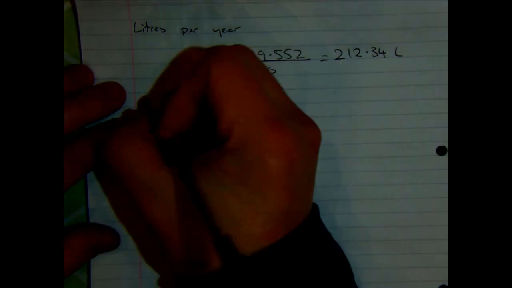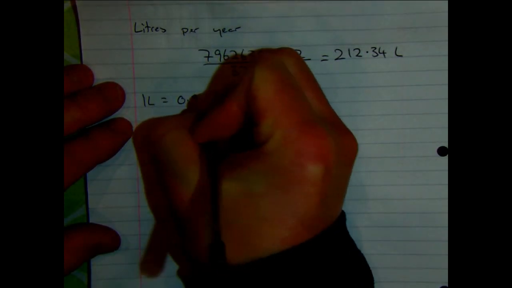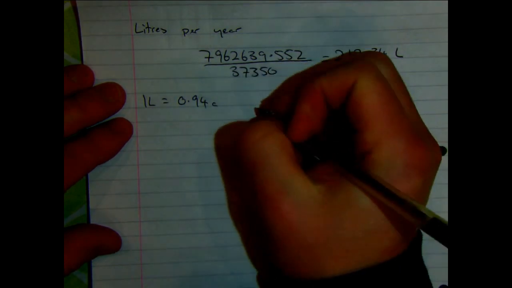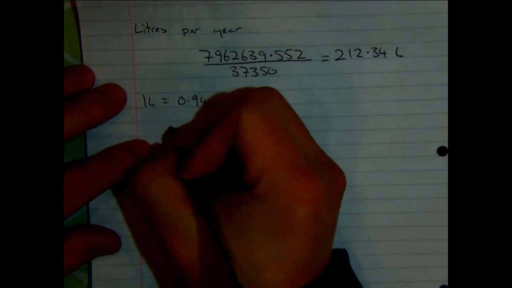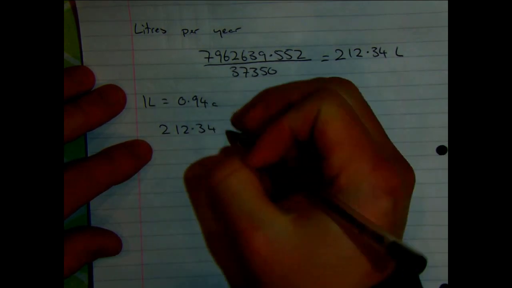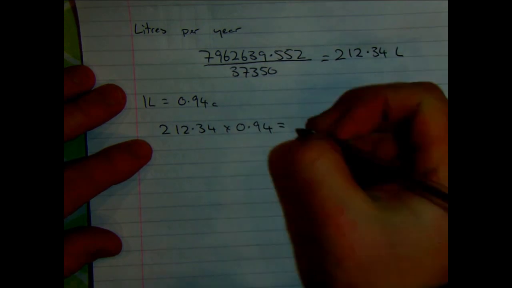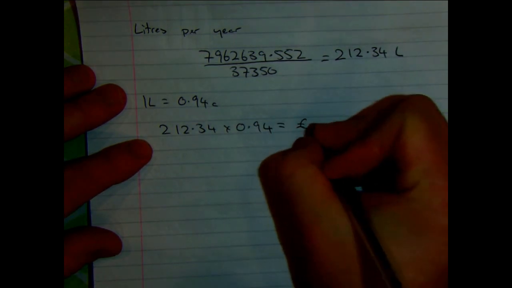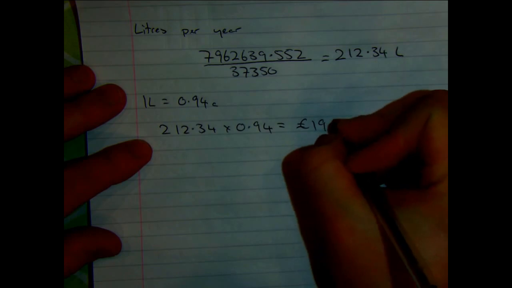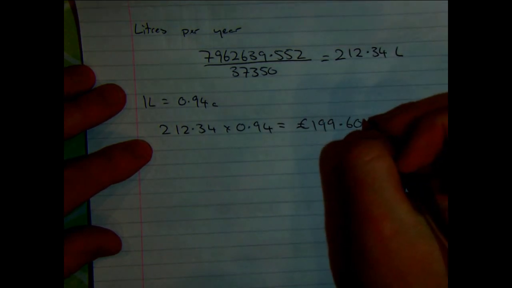So it told us in the question 1 litre is equal to 0.94, so 94 cents. If we multiply 212.34 by 0.94, it's going to give us €199.60.